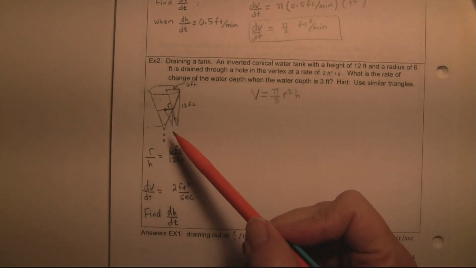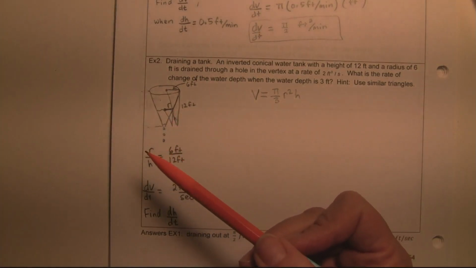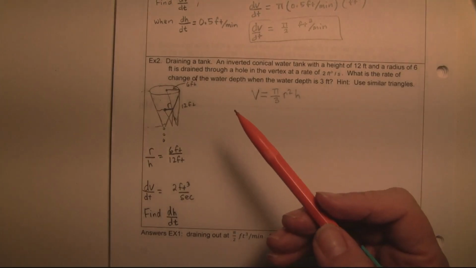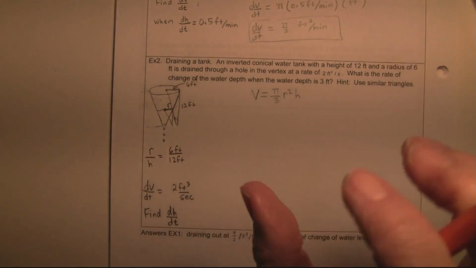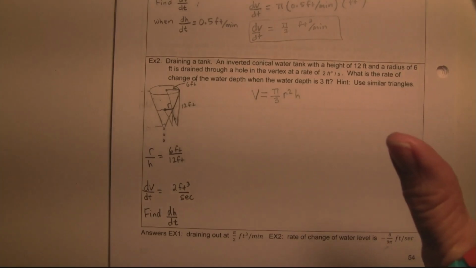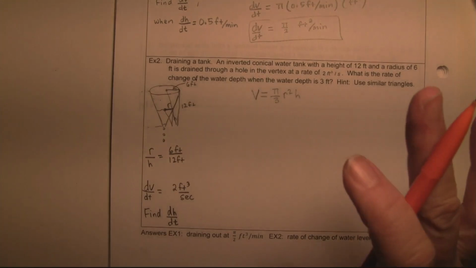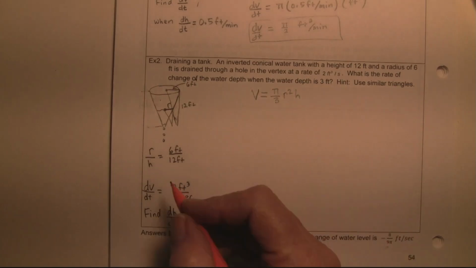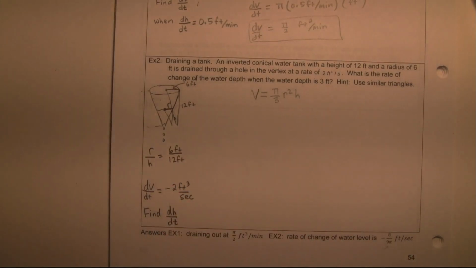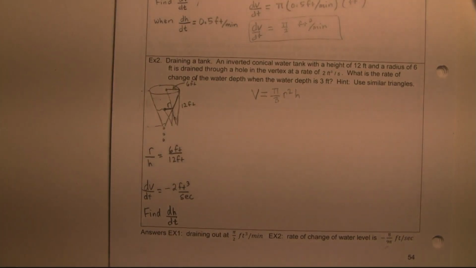I can see that the water is going down, so that's going to be negative, right? But they want to know the rate that it's changing, not the rate that it's going down. If they said, what is the rate that it's going down, then I'd have it be positive. But when they say, what's the rate that it's changing, then I would say that's going to be a negative value. So my dV/dt is a negative value, and I know that'll make my dH/dt be a negative value.